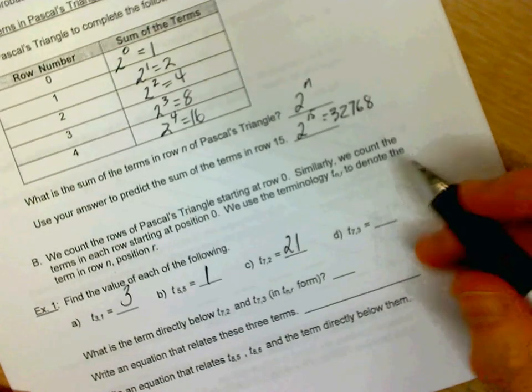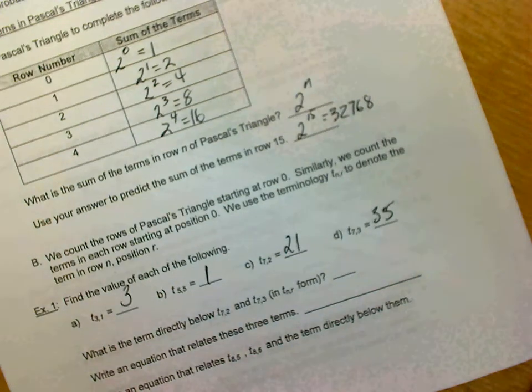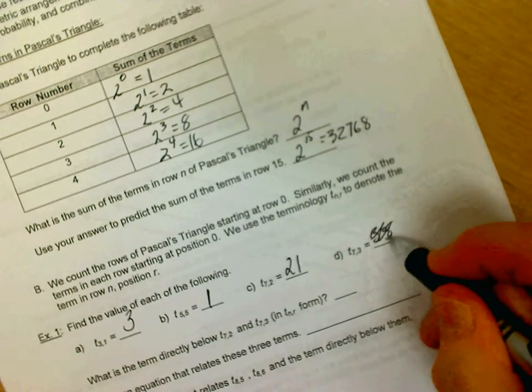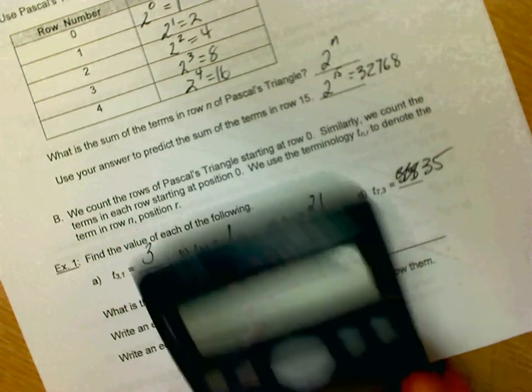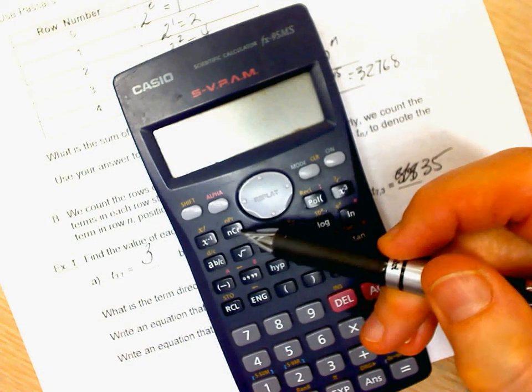Now, there's a way to get this without Pascal's triangle, but I need my calculator. Sorry, what was your question? Yeah, it's squished in there. Let me write that better. I want to show you something right now. Look for your nCr button on your calculator. Look for your nCr button.